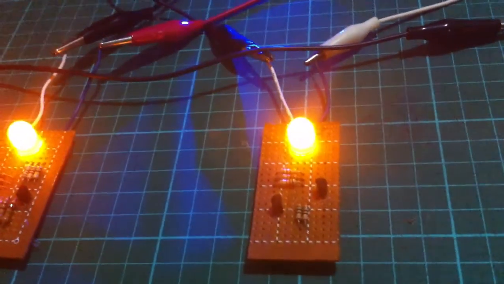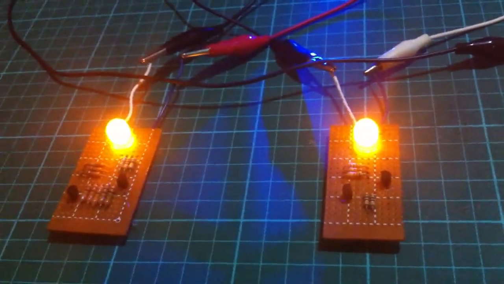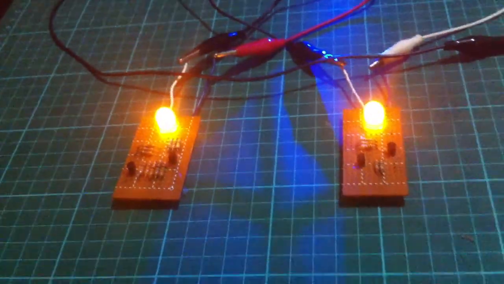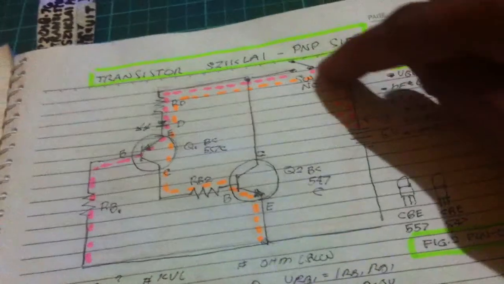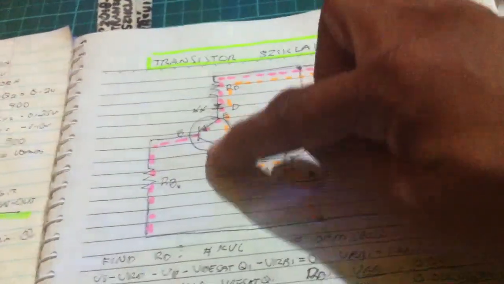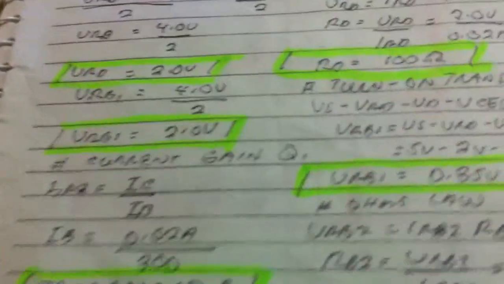We successfully conducted the transistor in saturation mode, and it is working. The two are working. Current flows here when you close the switch, also here. In our previous circuit, we calculated a lot of values for all the resistors, and also the given data from the data sheet of the transistor and LED.